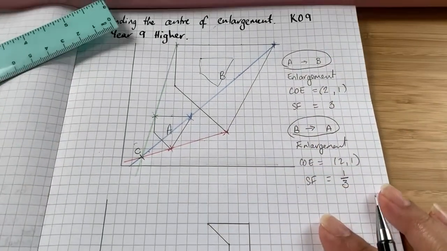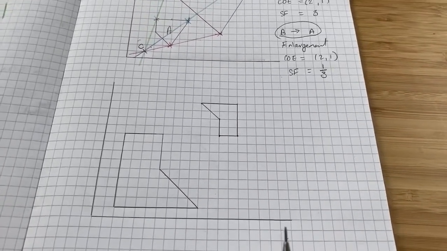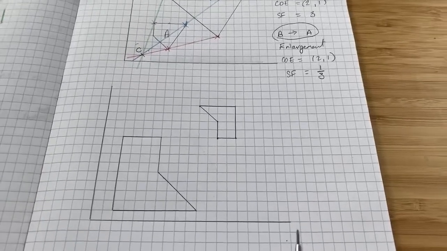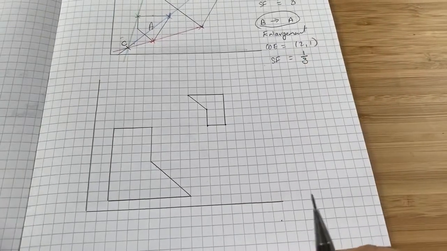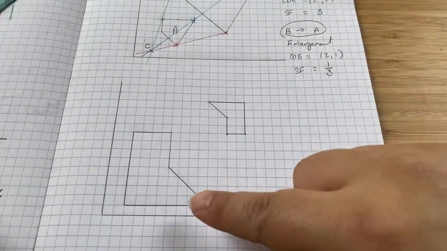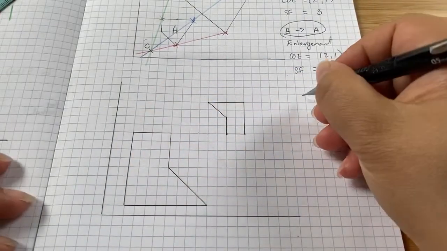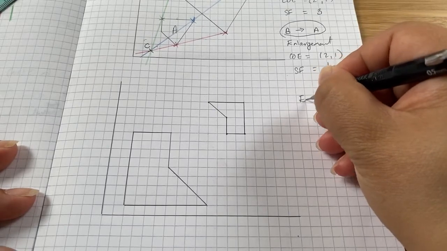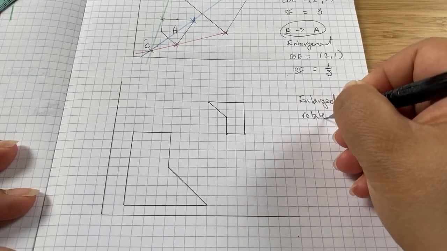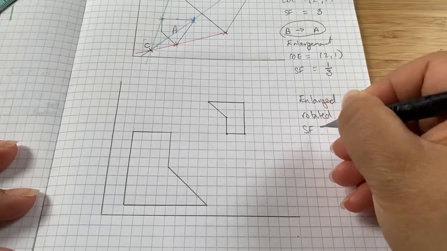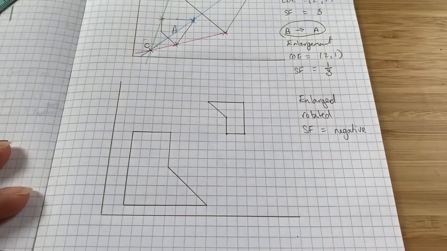Now, if, however, you get an enlargement that looks similar to this second example, you've got to be careful because this isn't just a regular enlargement, it is actually a negative enlargement. And the reason I know it's negative is because not only has the shape gotten bigger, it has also been rotated. So if you see it enlarged and rotated, then the scale factor will be negative. Okay, but I still do the same process.